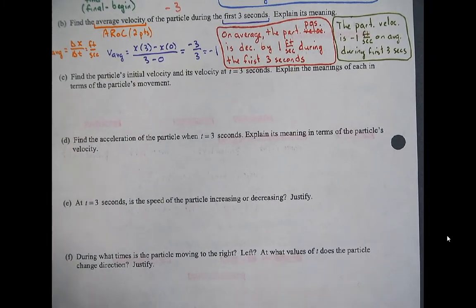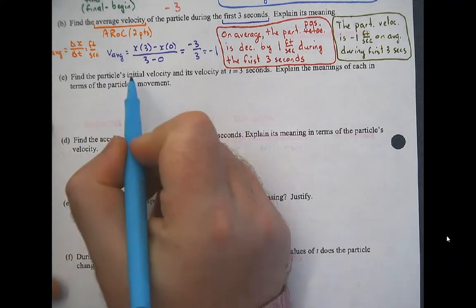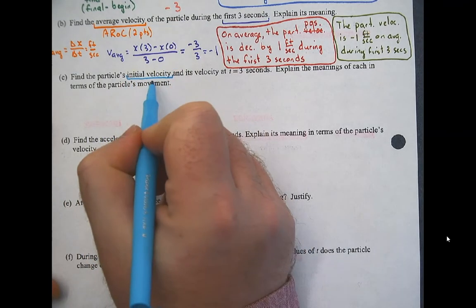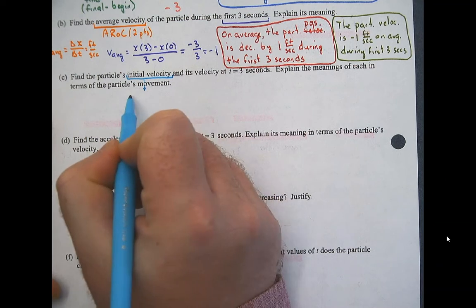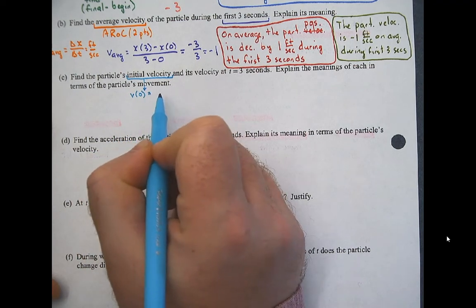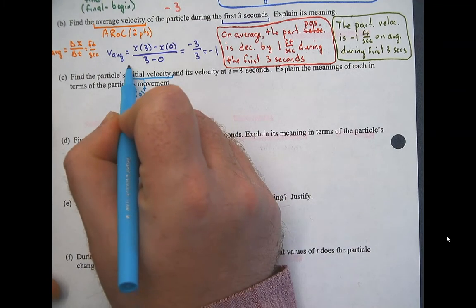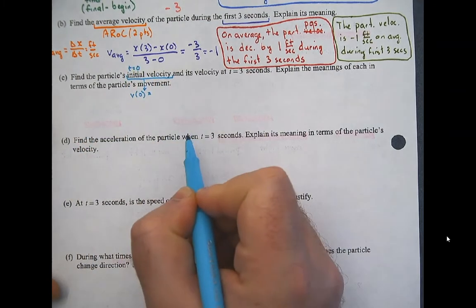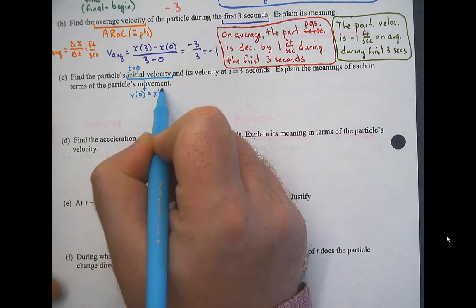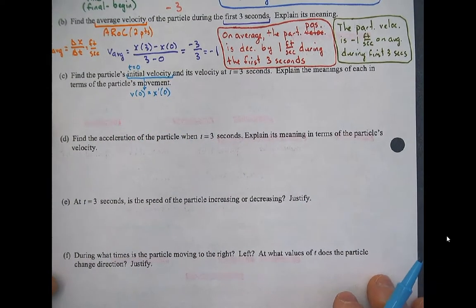All right. Find the particle's initial velocity. I don't know if you guys have done this in physics. This is where I learned phrases like initial back in physics. Initial velocity. This is the velocity at 0. This is when time equals 0. That word initial means time equals 0. So velocity at 0 would be the derivative of position at 0, okay?